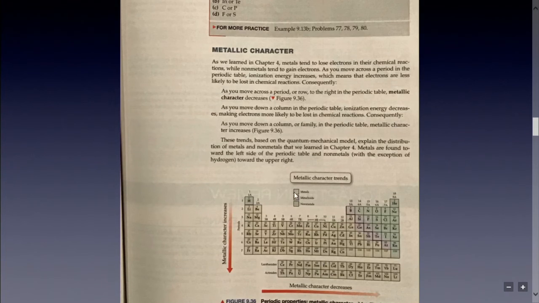But what's more metallic, oxygen or nitrogen? You might say neither one of them is a metal. Well, yeah, neither one of them is a metal, but you can still talk about them in terms of their metallic character. If one of them was going to be more metallic than the other, it would be nitrogen, right? Because it's closer to the left.